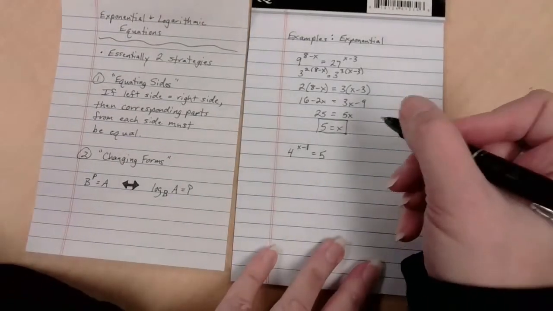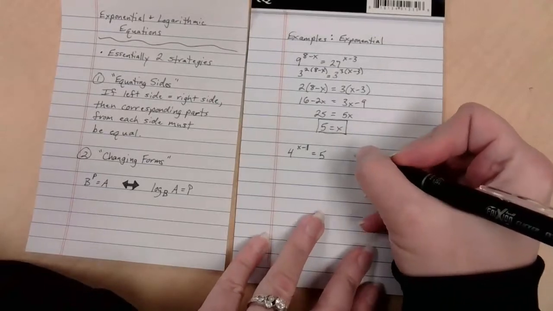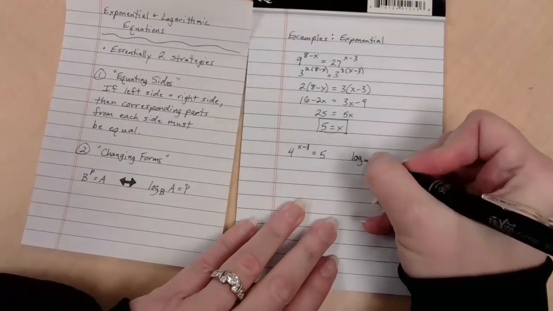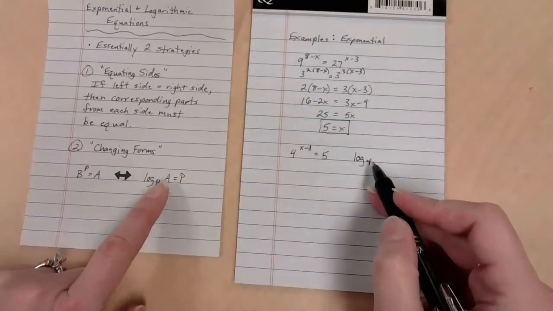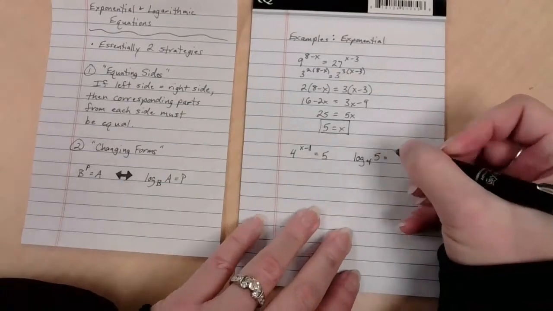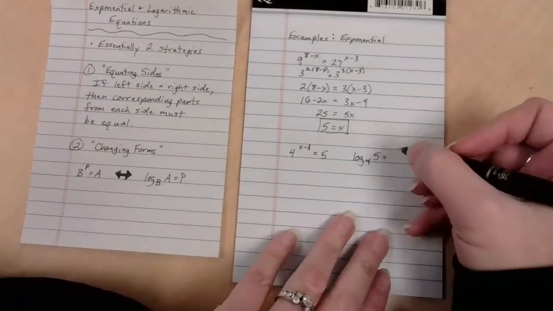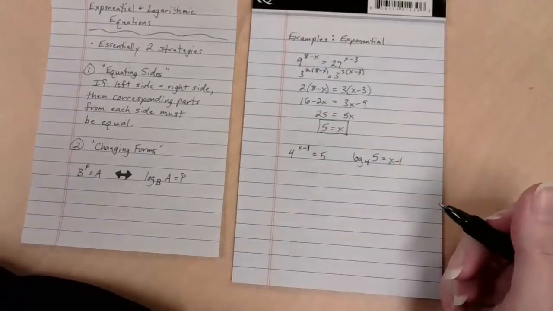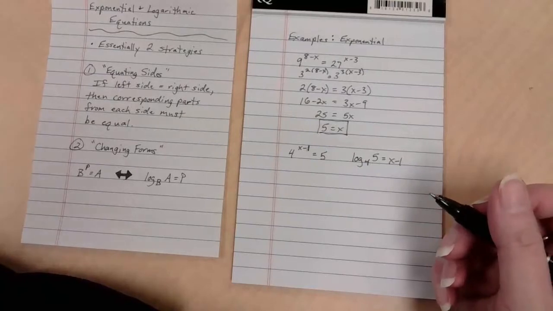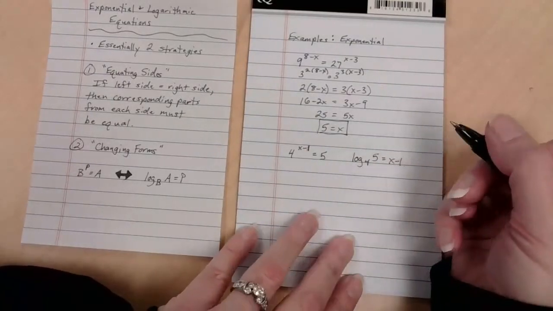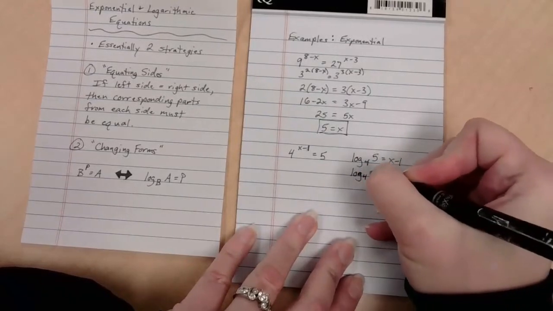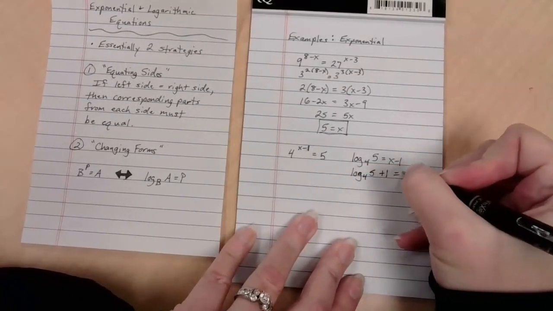What if I rewrote this and called it instead log base? Alright, so what's the base? The base is 4. The answer, remember doing log BAP here, the answer was 5. So log base 4 of 5 equals, the power is here, so x minus 1. Check it out, people. I'm one step away from having x by itself. Yeah, I just have to add 1 to both sides. So that's going to be log base 4 of 5 plus 1 equals x.